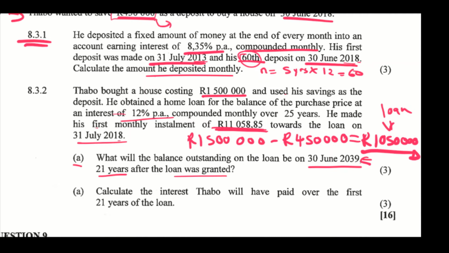So this means now that the difference between 2039 and 2018 is equal to 21 years, which is what was given here. But remember that this home loan is made for a period of 25 years.